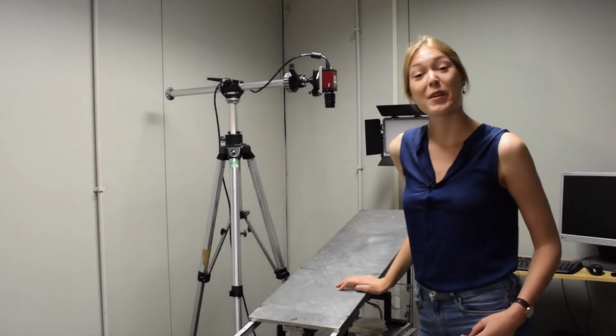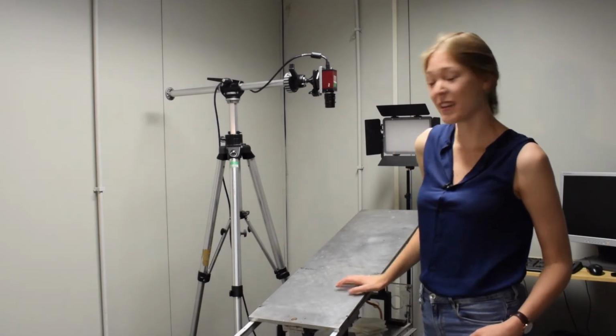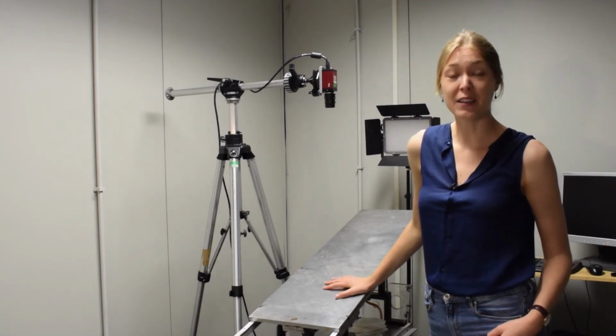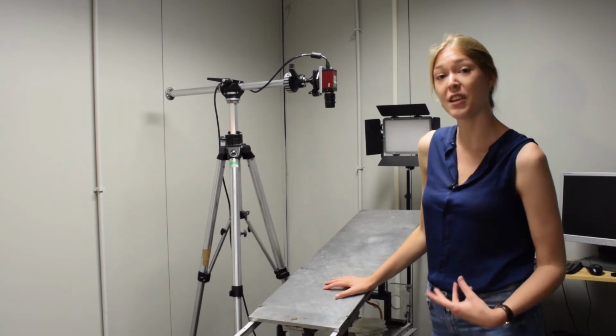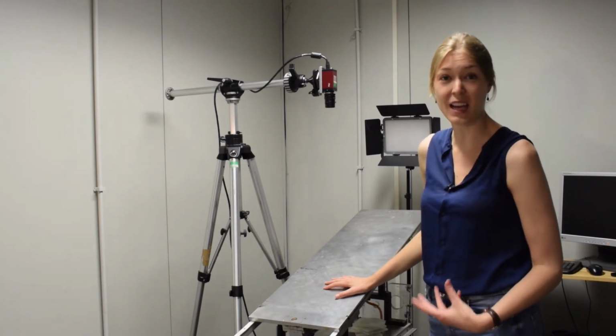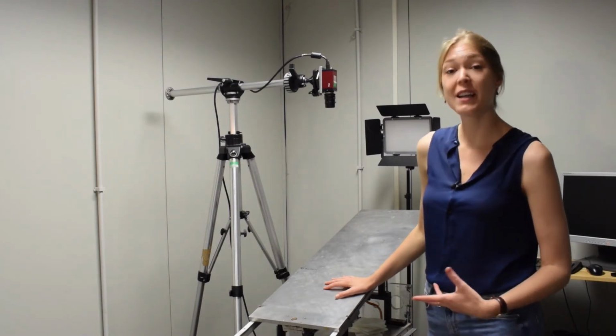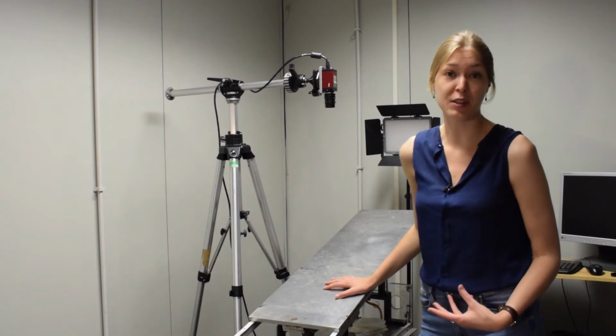So this is where we do our subduction earthquake experiments. Here you see the downgoing plate, on which we can add different types of seafloor roughness to study the effect they have on earthquakes. We create this seafloor by using a 3D printer.